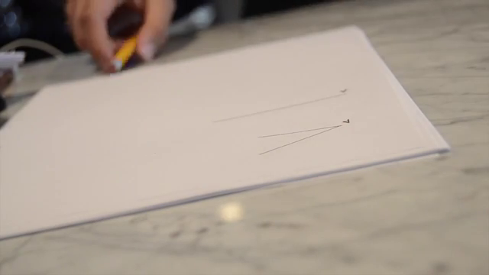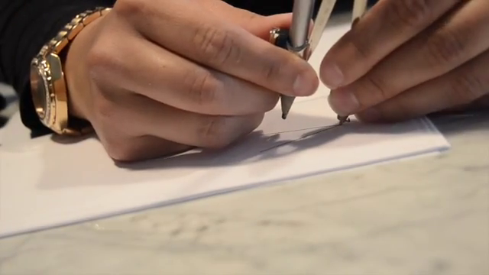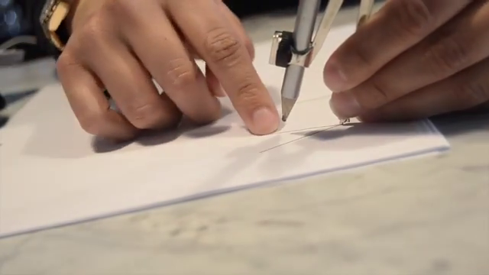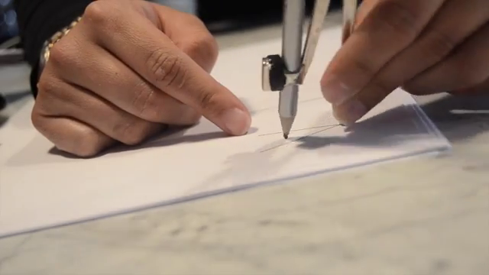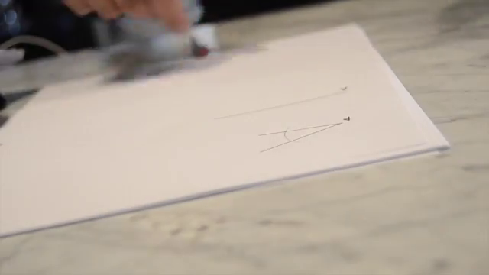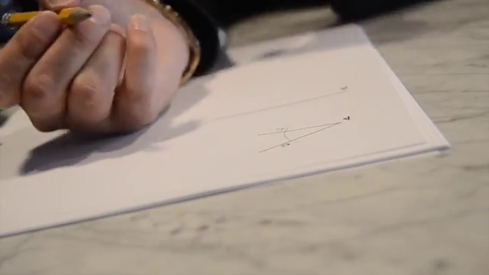just to replicate this point up here, A. And next you're actually going to want to take your compass and draw an arc that intersects both top and bottom lines of the original angle. And I'm going to name my top intersection point B and my bottom intersection point C.